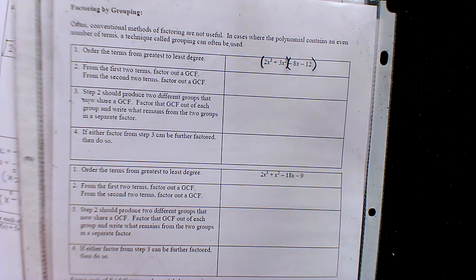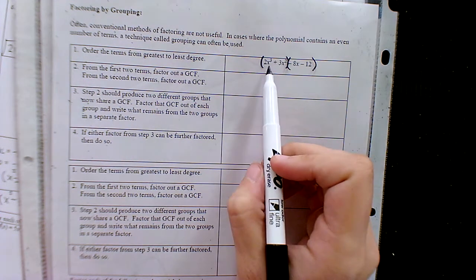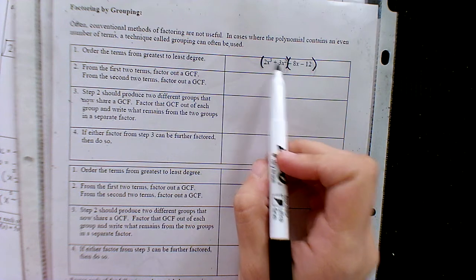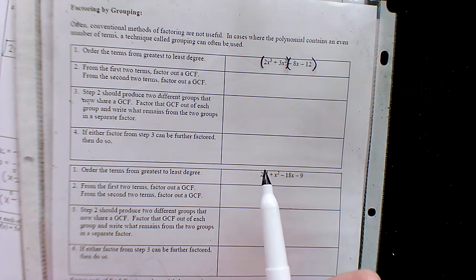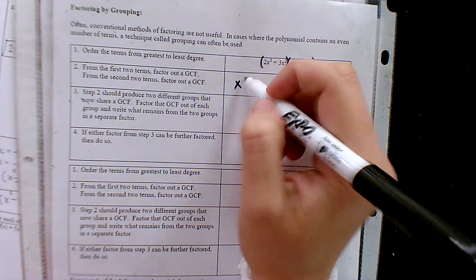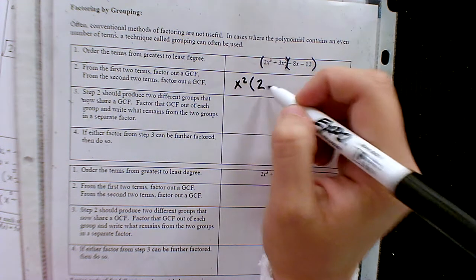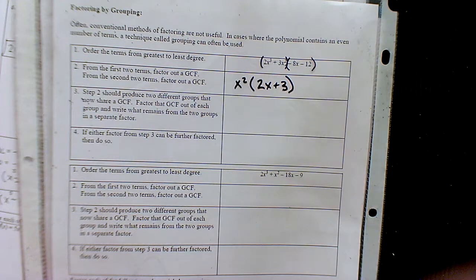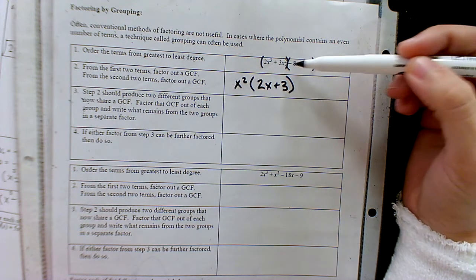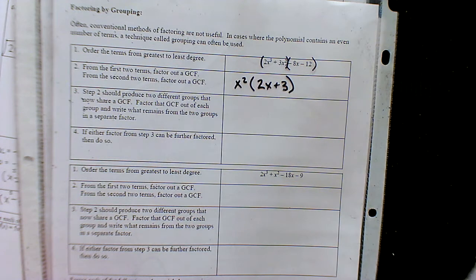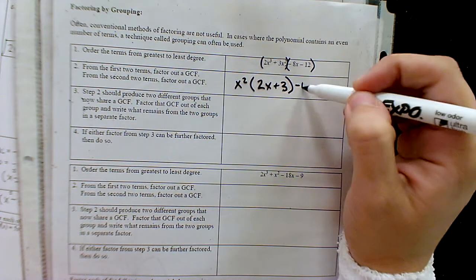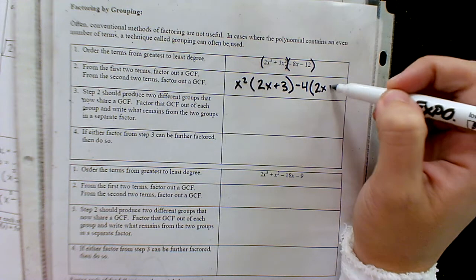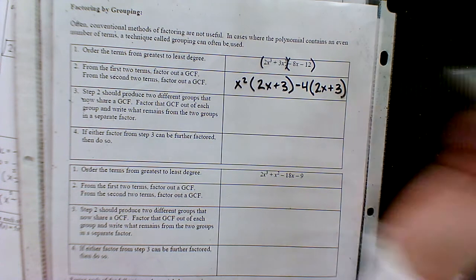So instead of trying to factor 4 things together, we're just going to separate it into 2 and 2. So can we think of a technique to use on the 2x cubed plus 3x squared? Just those 2? You can factor out x squared. Okay, so we're left with 2x plus 3. And maybe we'll try GCF again on the second grouping. Can we take something out of those? Good, Emma? -4, and we're left with 2x plus 3.